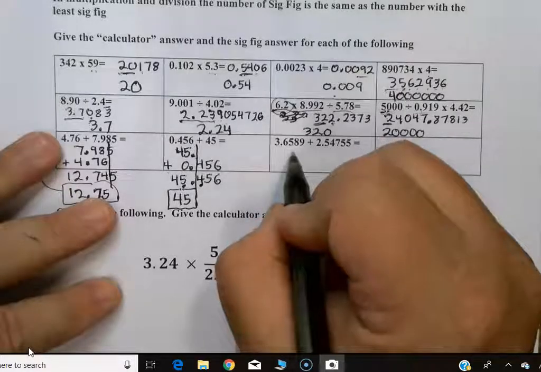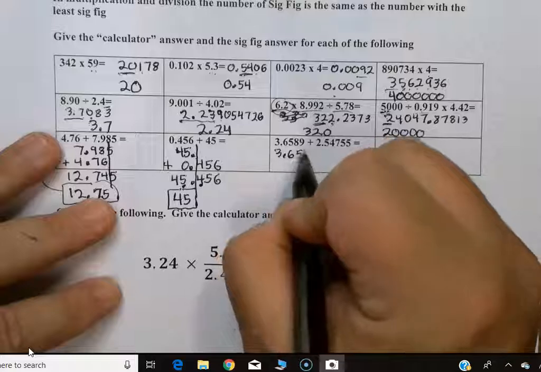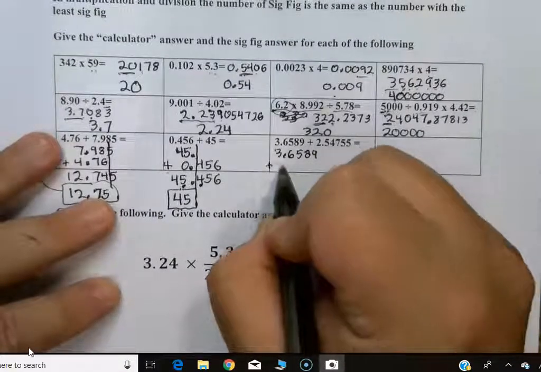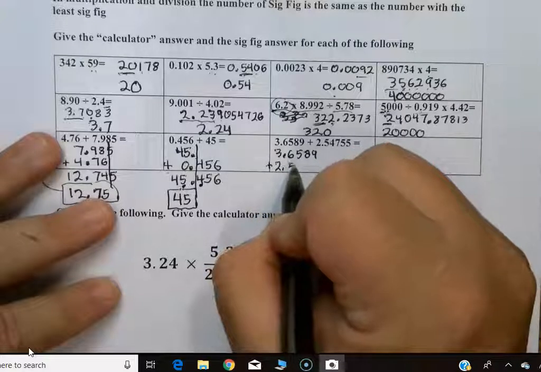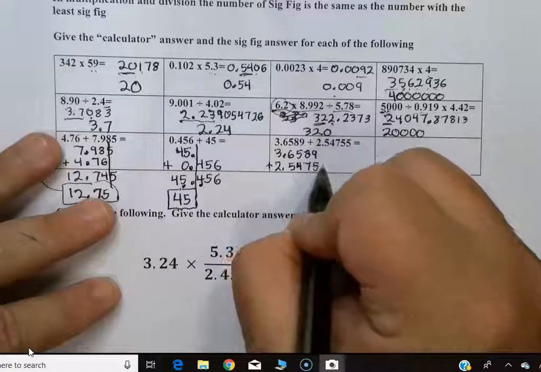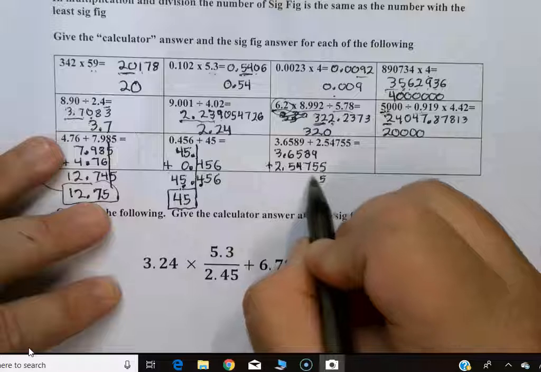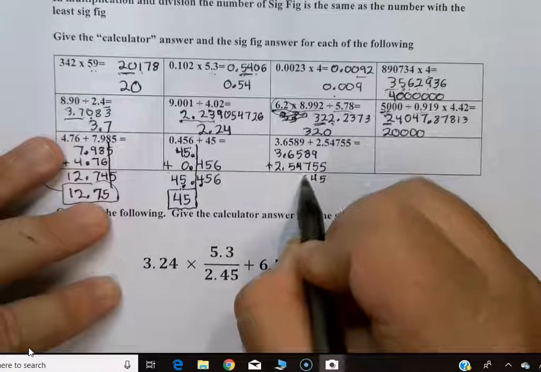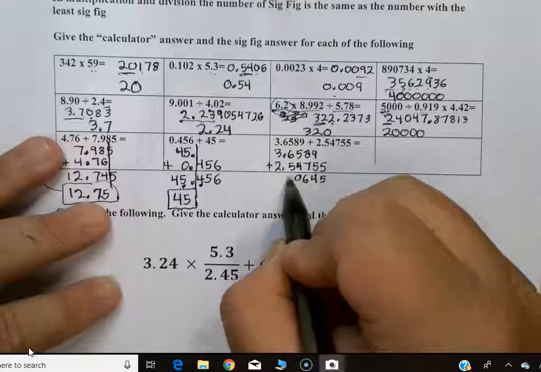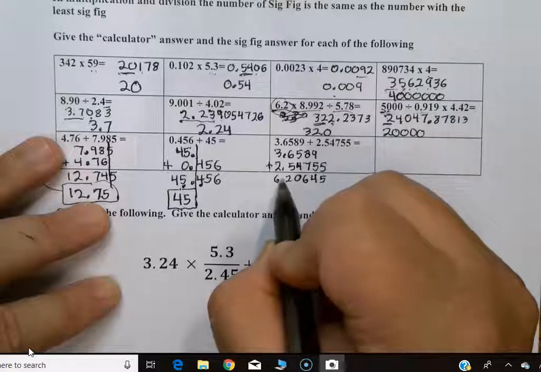And finally, let's do this one. 3.6589 plus 2.54755. And we add those, we get 5 and 4 and 16 and 10 and 12 and 6.